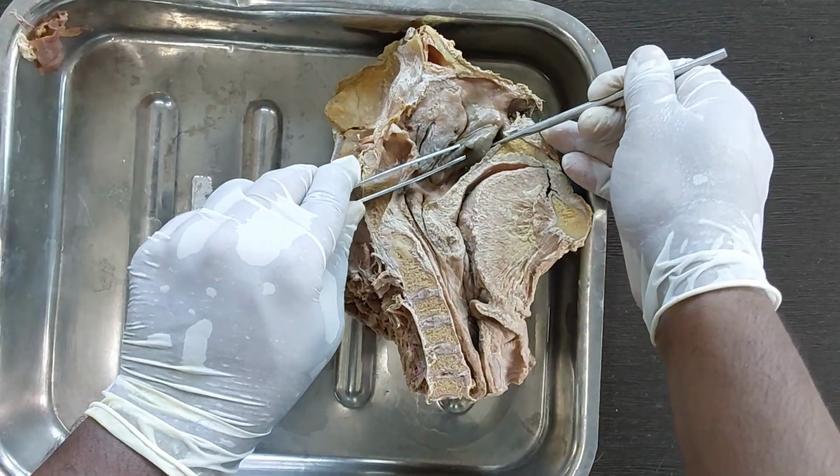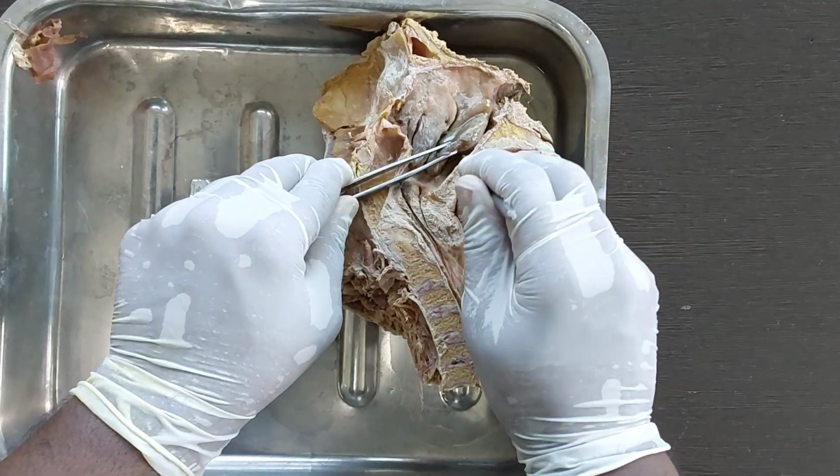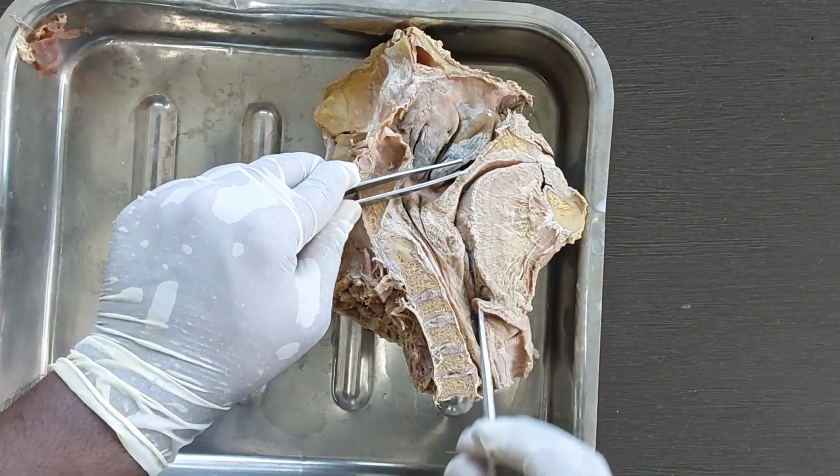Below the inferior conchae we have the inferior meatus. At the inferior meatus we can see there is opening of nasolacrimal duct.